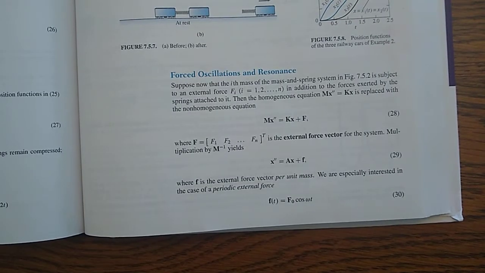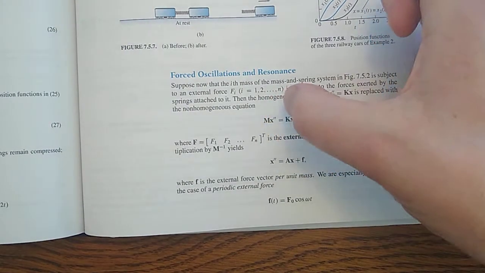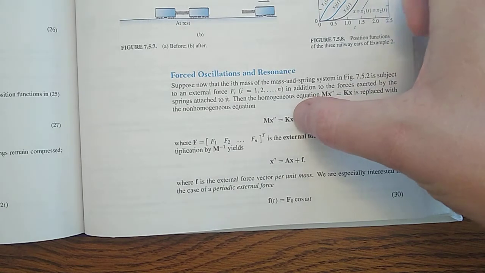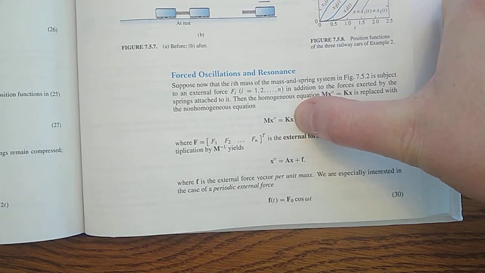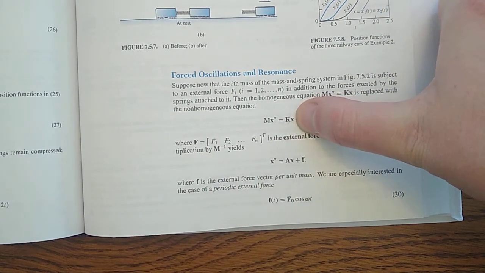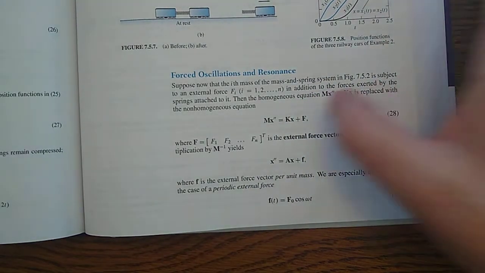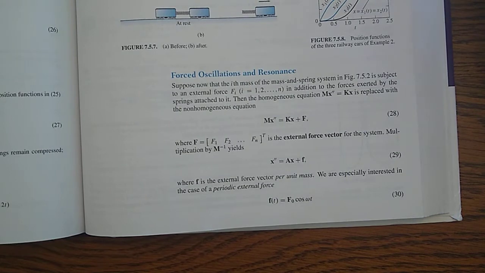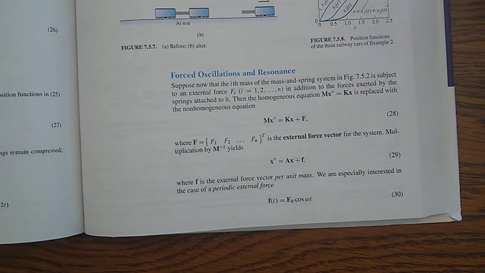So, blurry. Yes, good. So instead of just what was on the right before, when there was no external force, this was all of the force. But now that there is external force, I'm just going to add this F that's the external force. So this equation is easy enough to understand, line 28.